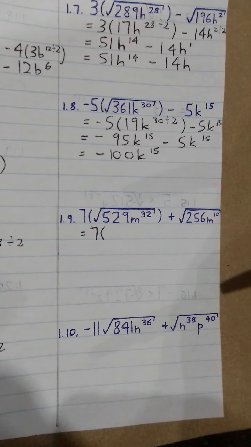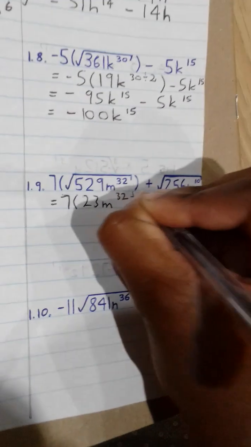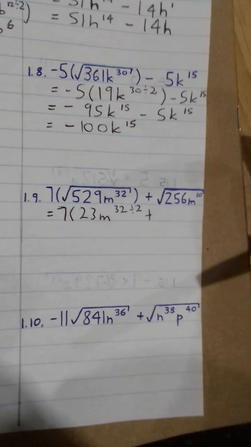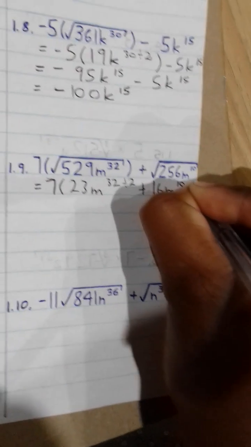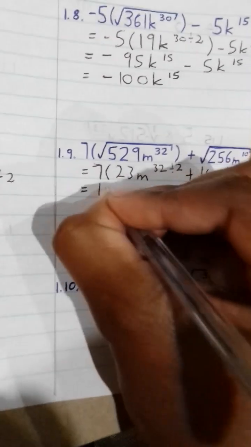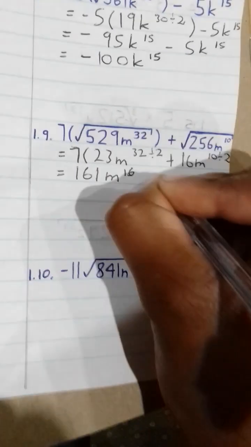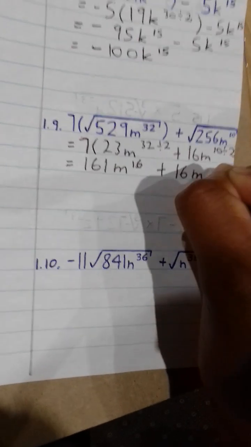So what is the square root of 529? 23 m to the power of 32 divided by 2 plus square root of 256, 16 m to the power of 10 divided by 2. 7 times 23, 161 m. 32 divided by 2, 16, plus 16 m. 10 divided by 2, 5.